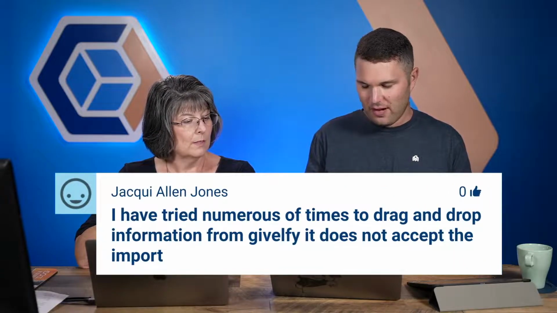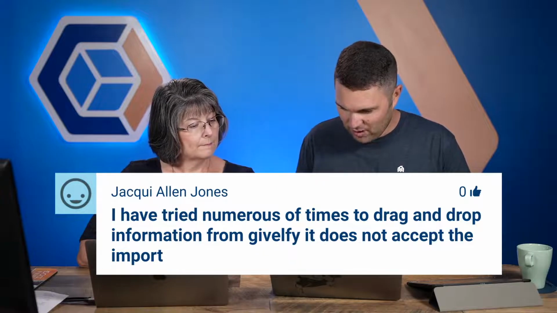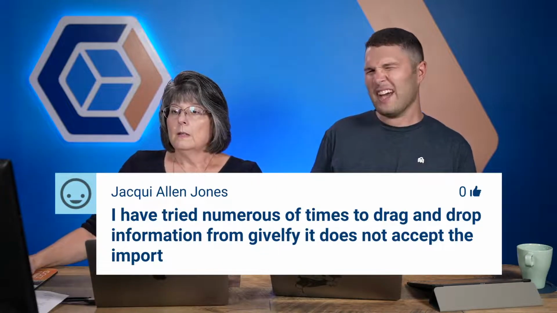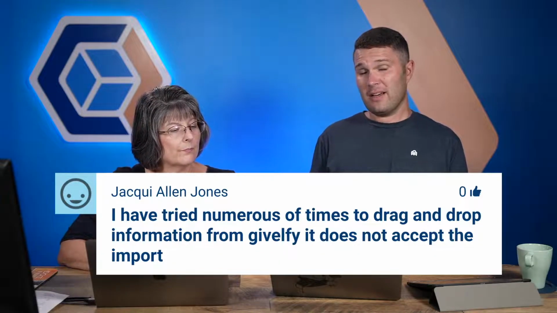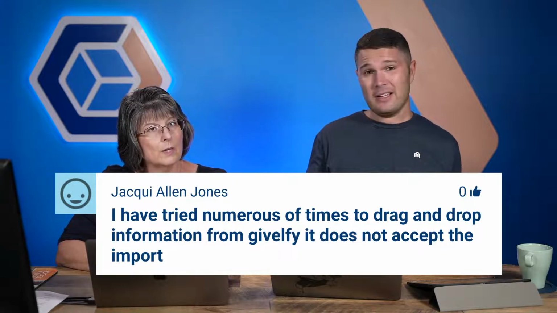Perfect. And then another question, this is kind of more on the giving screen, but it looks like Jackie's having some trouble getting Givelify to properly import. Reach out to us on that. That way we can check and see maybe Givelify changed something on the file types that they provide.